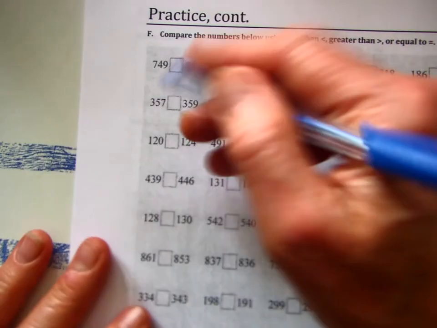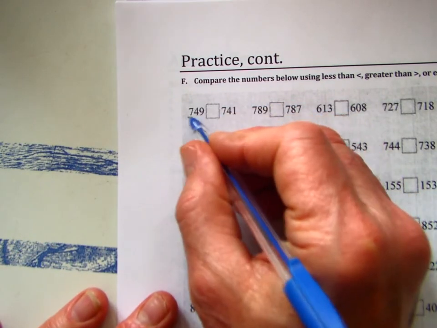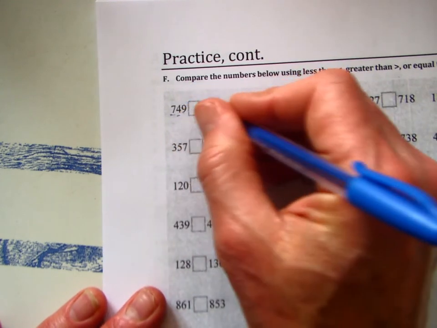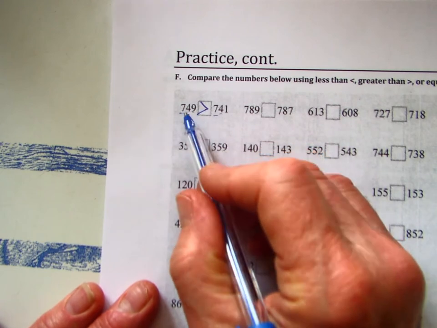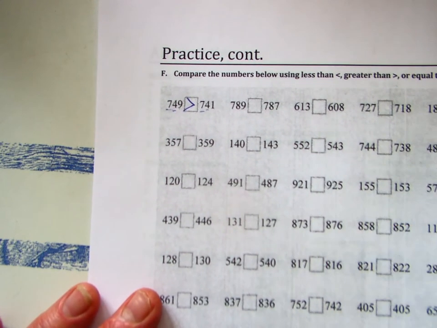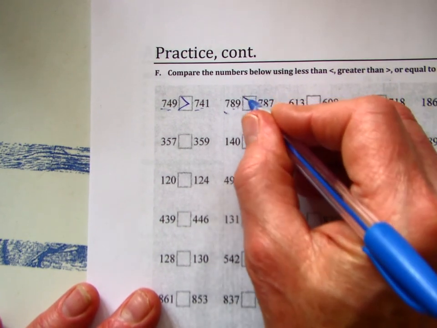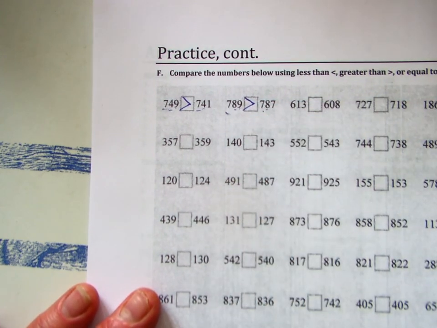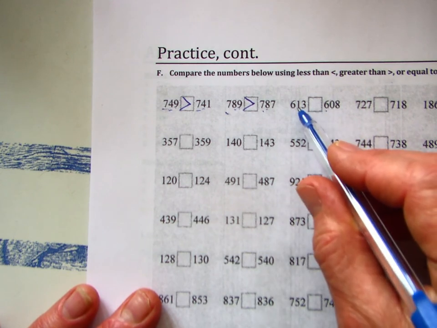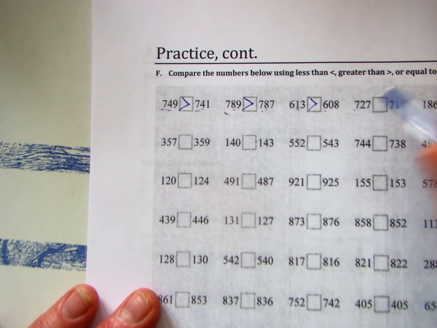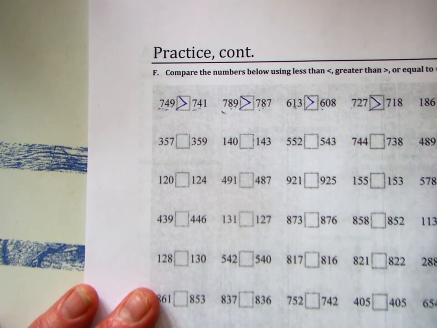Okay? So, if I was doing this, I'd say, okay, 700, 700. 40, they're the same. 9 beats 1. You're the biggest. Crocodile eats you. Okay, 7s, 8s, 9 again is the biggest. You're the biggest. Okay, 6, 1. Oh, they got more 10s. You're the biggest. Boy, they're all like this. 7, 2. Oh, you're the biggest. 1, 8, 9. Finally, this side wins. The 9 beats the 8.